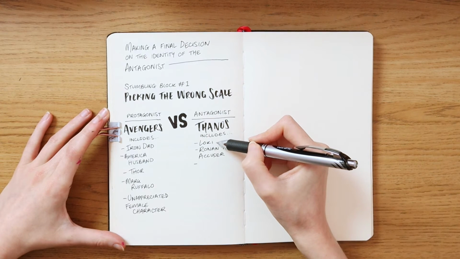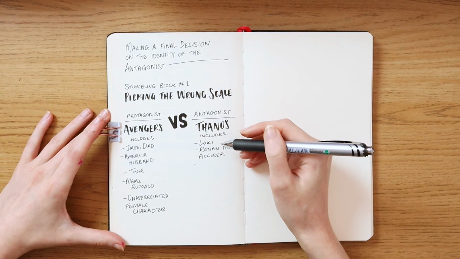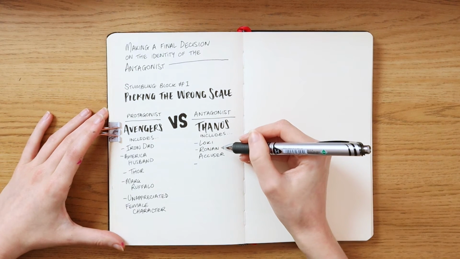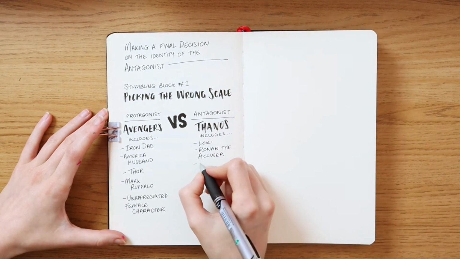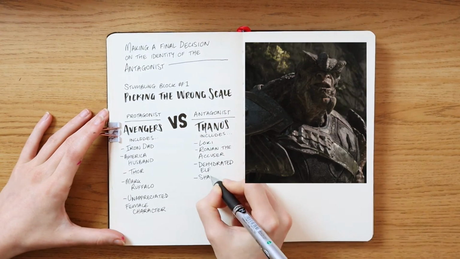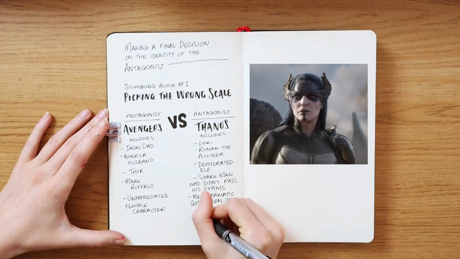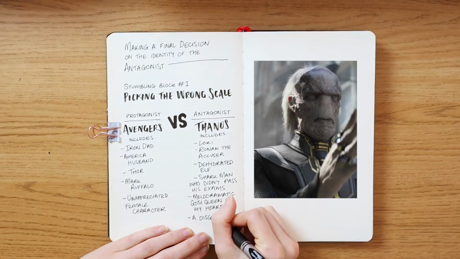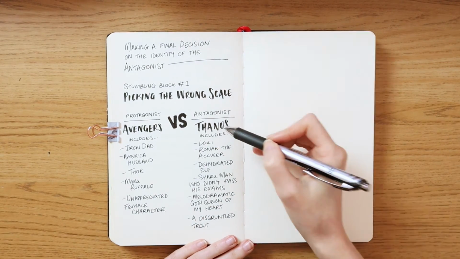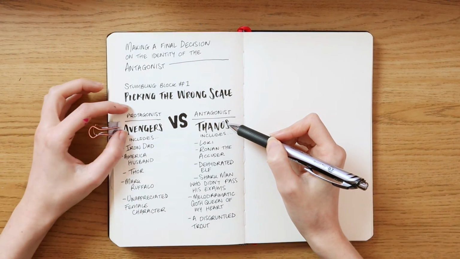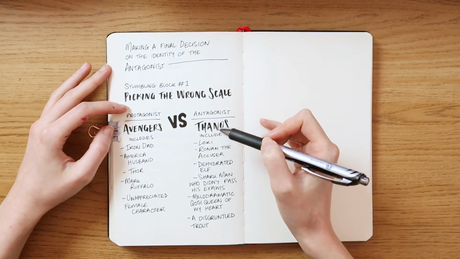So we have Loki in the first Avengers movie, we have Ronan the Accuser, and surely you also remember some of these classic minor antagonists who apparently actually have names and I had no idea. We have Dehydrated Elf, Shark Man who didn't pass his exams, Melodramatic Goth Queen of my heart, and a Disgruntled Trout. So Thanos is the central antagonist here because he is the one with the motive goal which conflicts with the Avengers' motive goal. Or at least this motive goal starts with him.